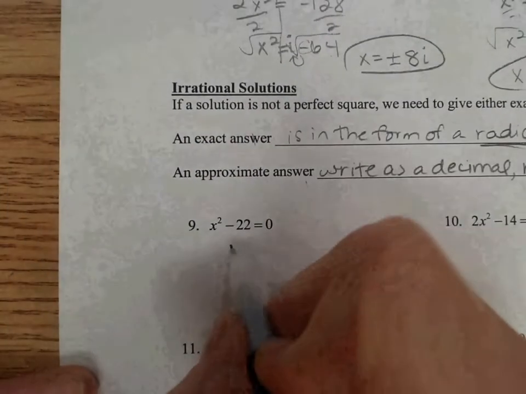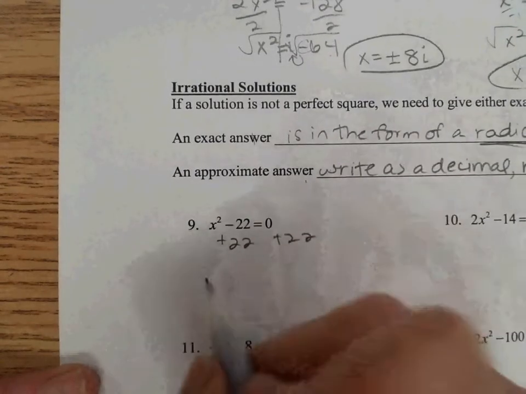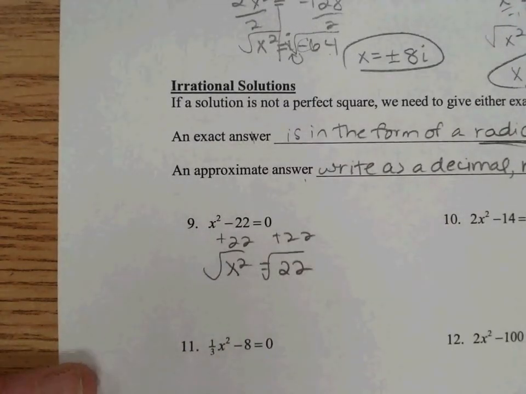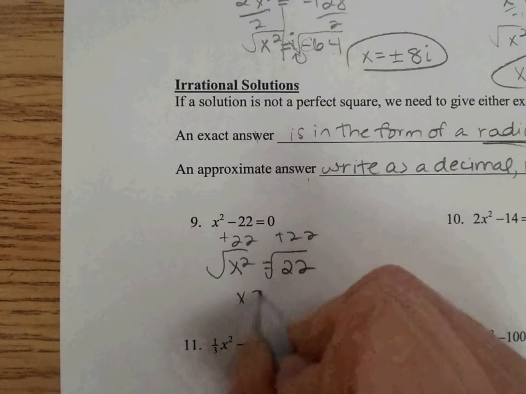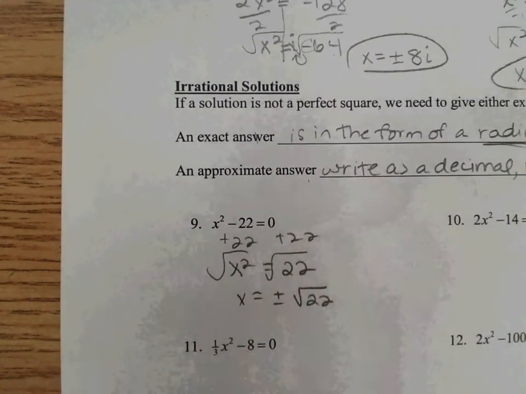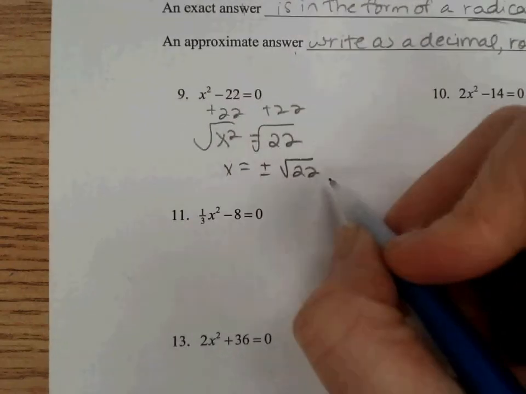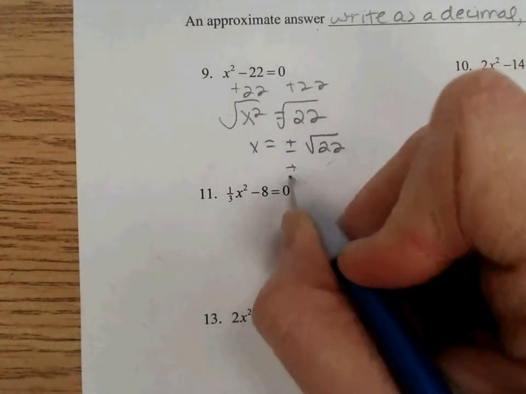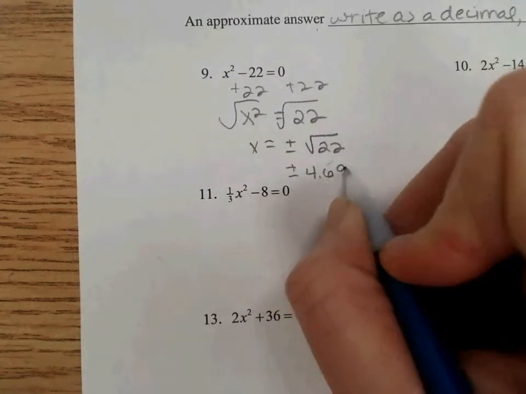So number 9, if we add 22 to both sides, x squared equals 22. Square root both sides. So we could leave this as x equals plus or minus radical 22. If we tried to simplify this radical, we actually can't. There are no perfect square factors of 22. So then in your calculator, you could write square root of 22, and that's 4.6904. So we're going to write that as plus or minus 4.690.